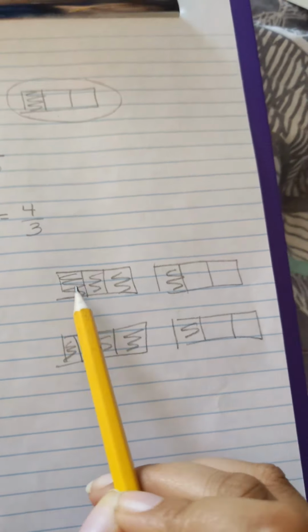8 pieces. What's the size? They're thirds. Okay, I didn't change the size of the piece. You watch me draw them. You watch me shade them. I didn't change the size of the piece, so I have to keep my size as thirds. Okay, so we've got 8 thirds on there.